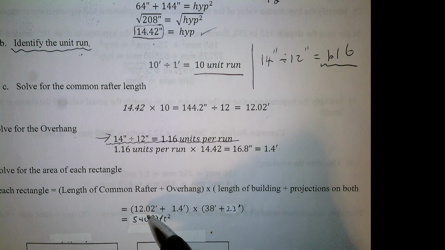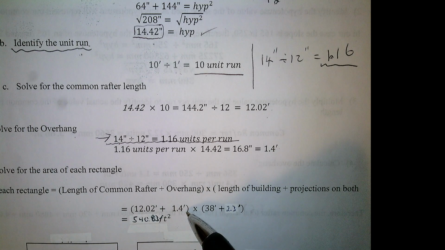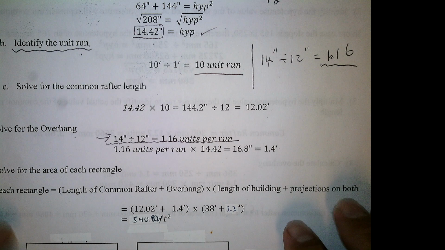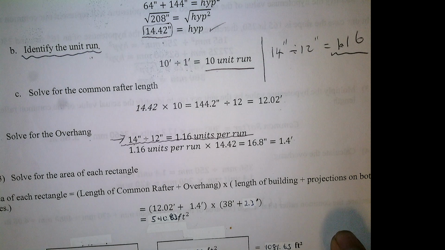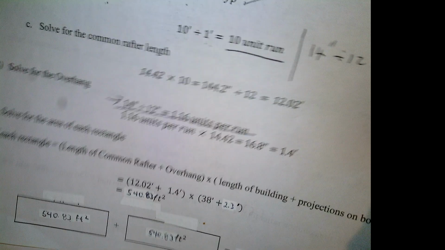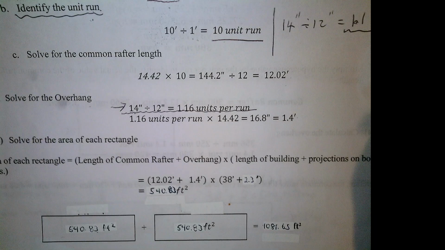So for the width of the rooftop, it's the common rafter length plus overhang, right? Remember that rectangle.